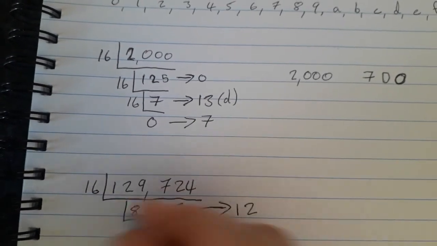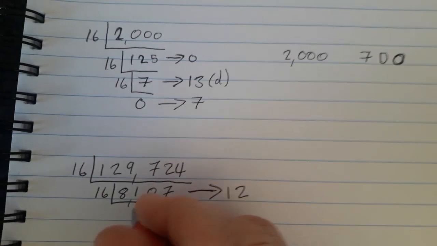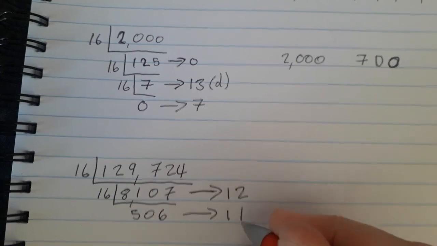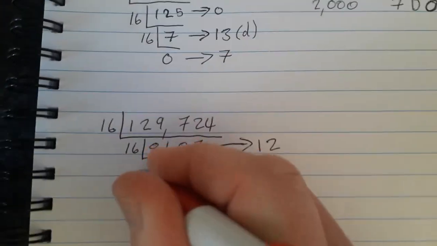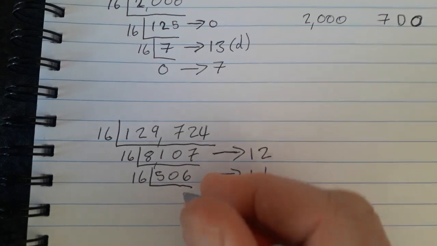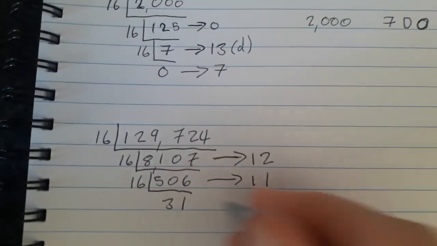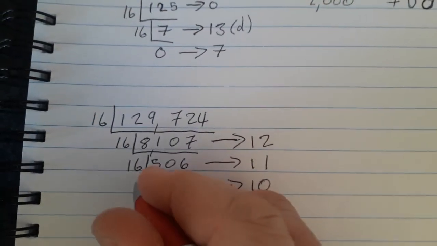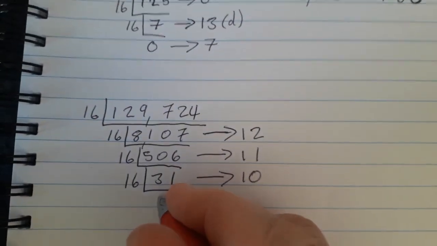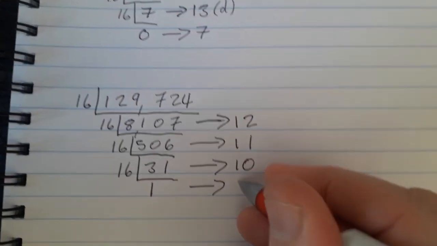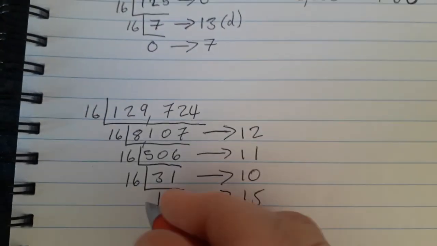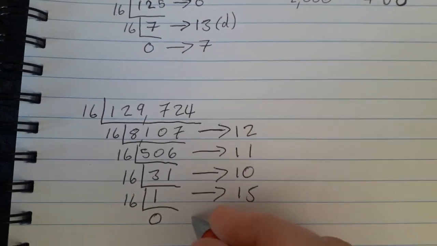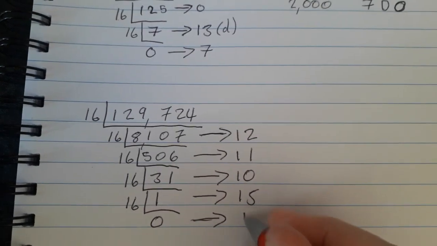Dividing this again by 16, it goes in 506 times with a remainder of 11. Then if we divide this 506 by 16 again, it goes in 31 times with a remainder of 10. Then divide 16 into 31. Well, it'll only go once, won't it? With a remainder of 15. And our last time dividing it again, 16 into 1 won't go at all, so it's 0 with a remainder of 1.